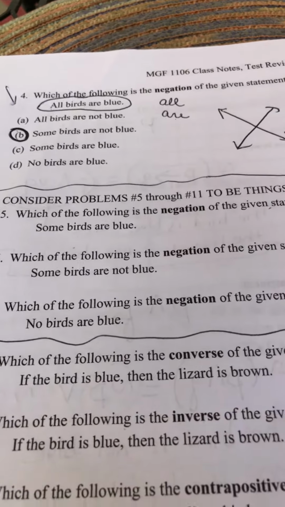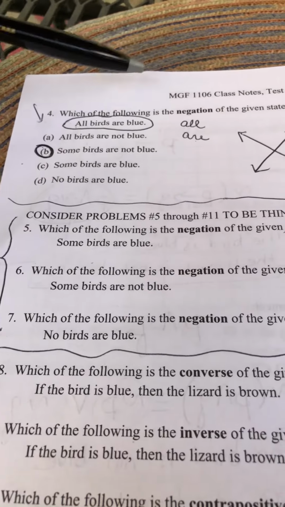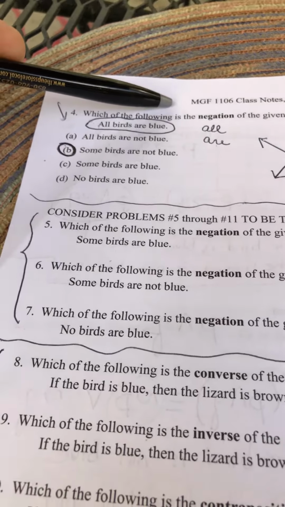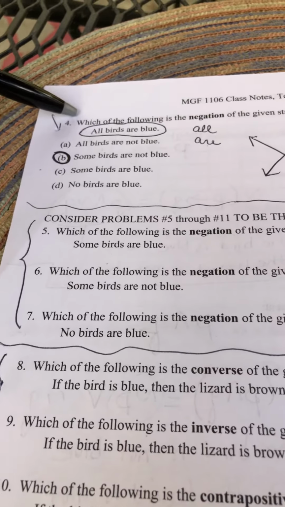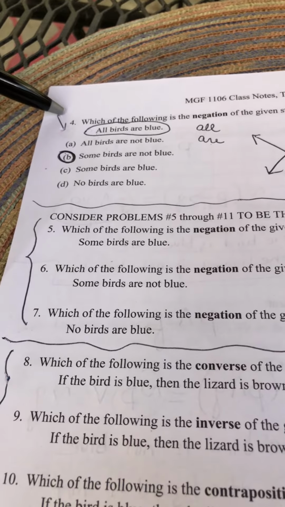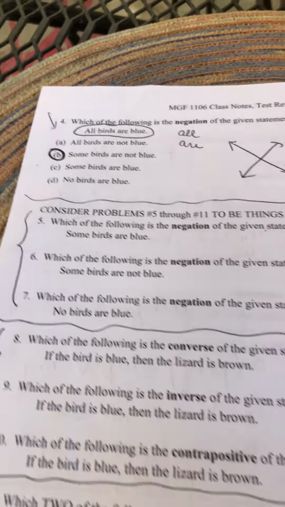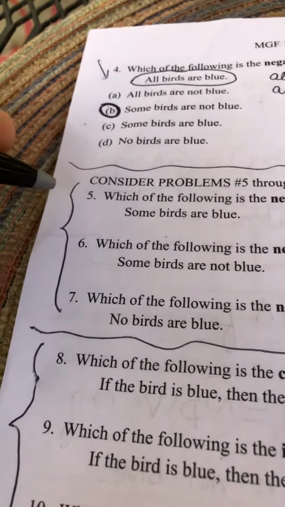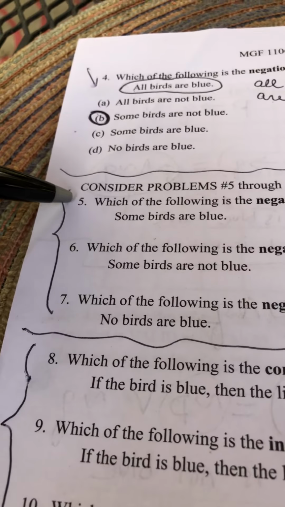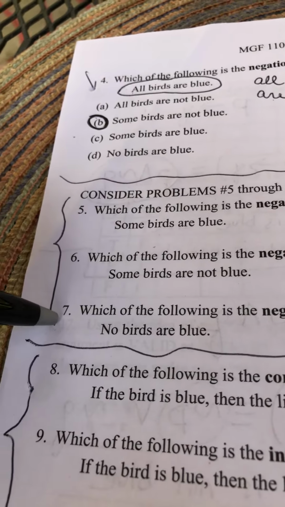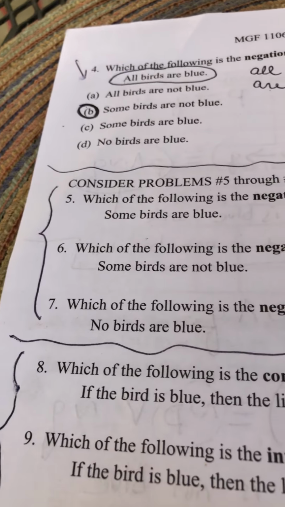Okay, ladies and gentlemen, I'm continuing with our review, MGF 1106, the logic test. And I am using sample 2 in your booklet. So right now we're on page 64. And what I'm going to do is one video for questions 5, 6, and 7 because they have a common theme.